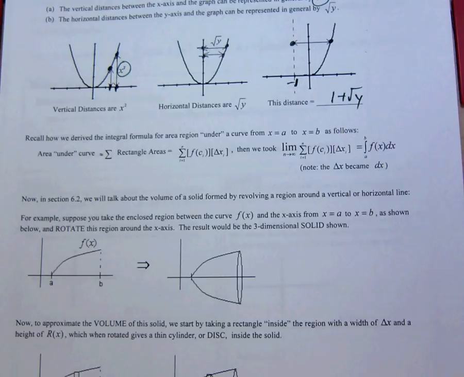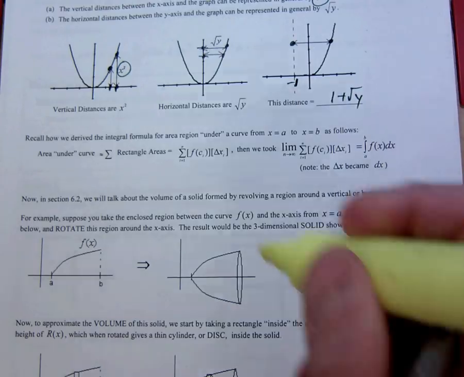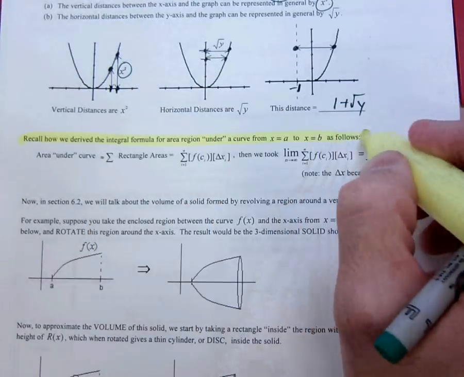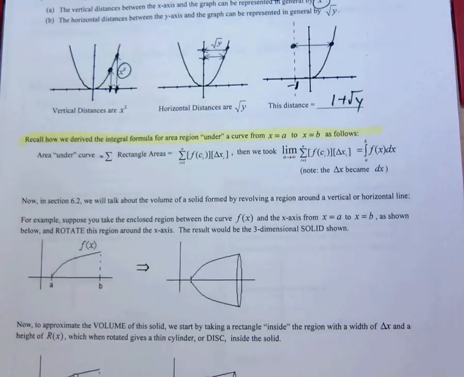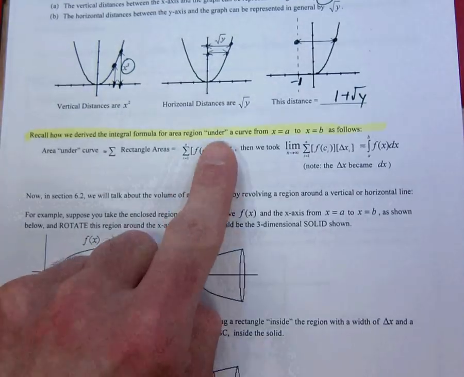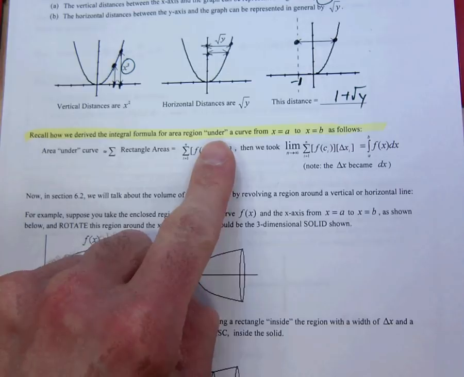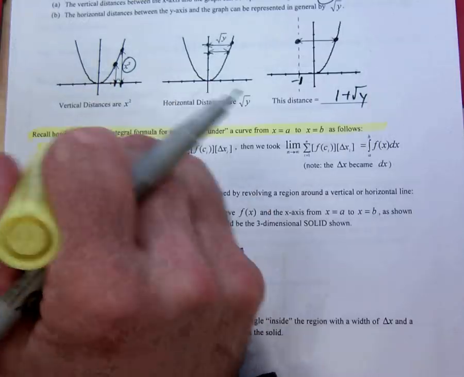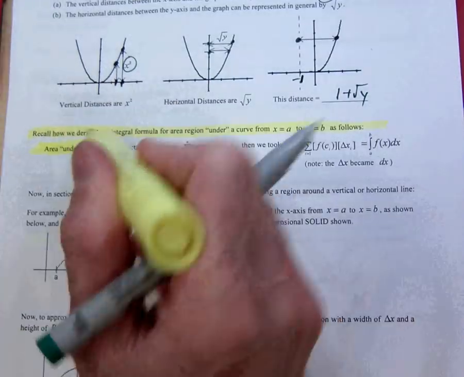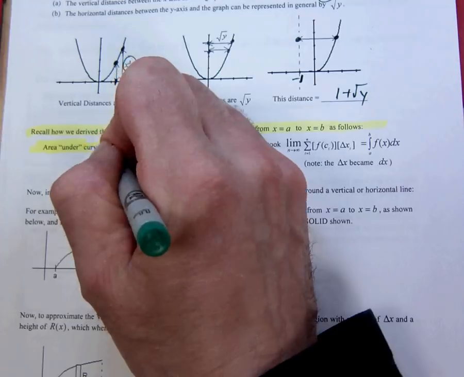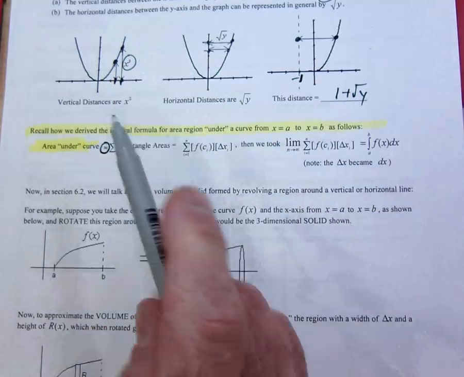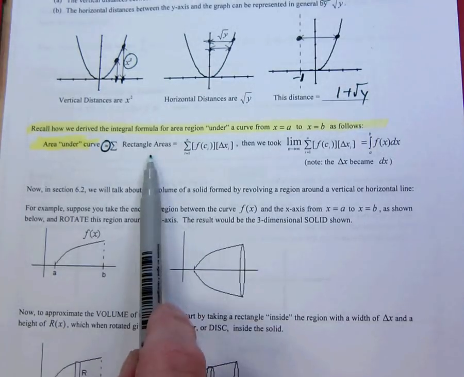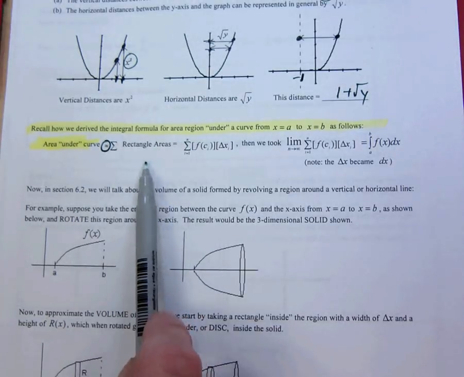Let's review how we derived the integral formula for the area under the curve. Let's go back to the very, very first day. This is what I did. If you wanted to find the area under the curve, in other words, between a curve and the x-axis, say from x equals a to x equals b, this is what we did. To find the area under the curve, the first time we talked about it, we approximated. So notice there's an approximation symbol there. I simply added up a bunch of rectangle areas, right? That's what a Riemann sum was, just a sum of the rectangle areas, and that gave us nothing more than an approximation for the area under the curve.